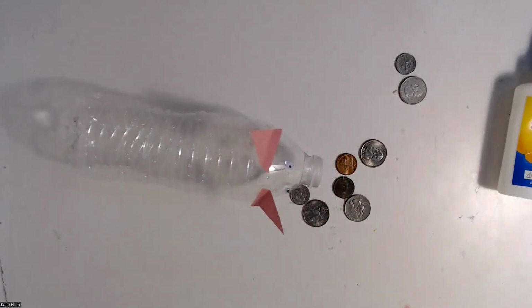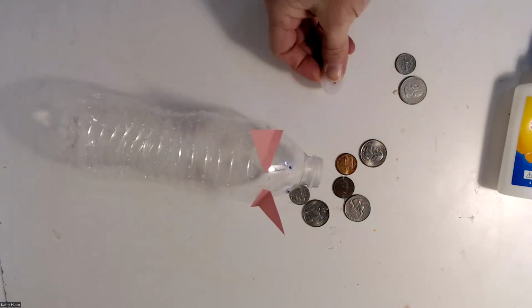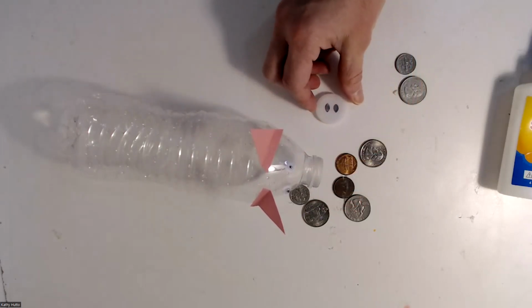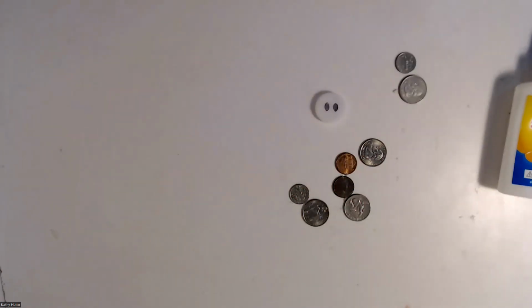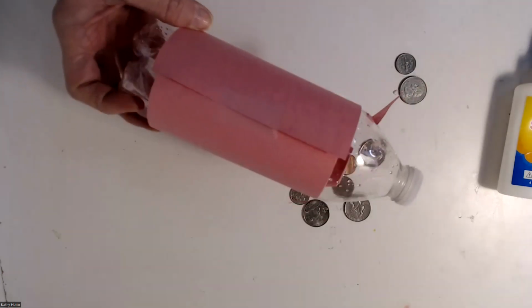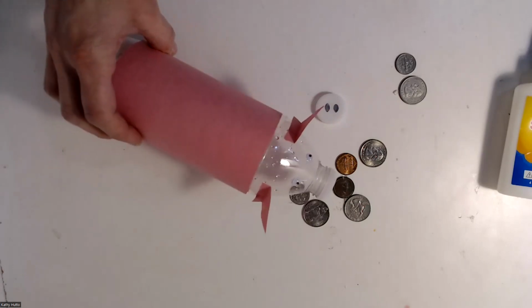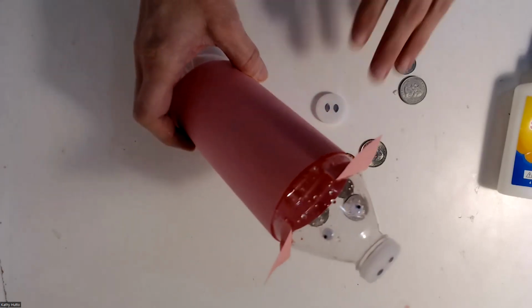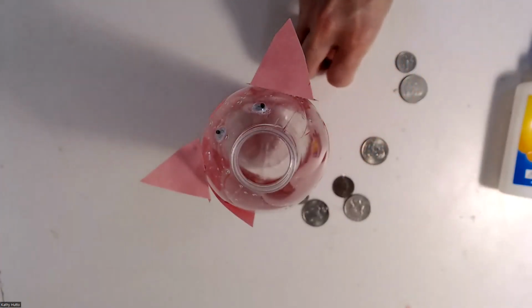Okay, so for the nose, I just drew 2 dots like that on the cap of the water bottle. And now I want to cover my piggy with some pink paper. So you can see that I just took a little piece of pink paper and covered up the back part of the water bottle. Okay, so now I'm going to store some coins inside.